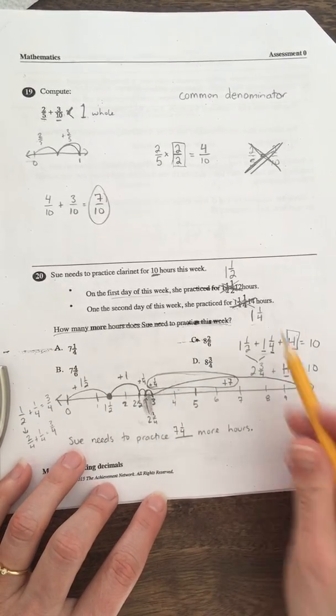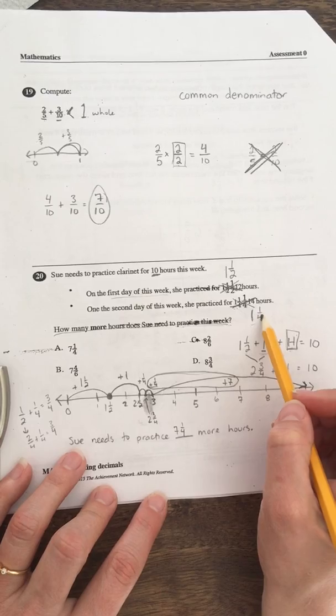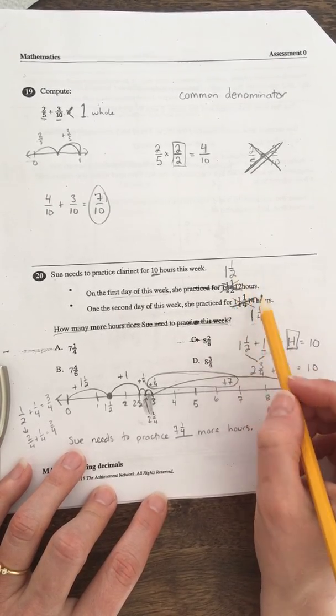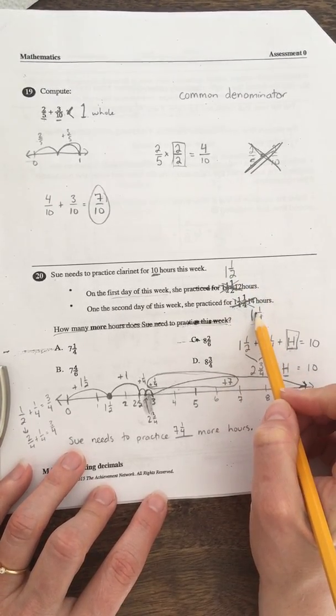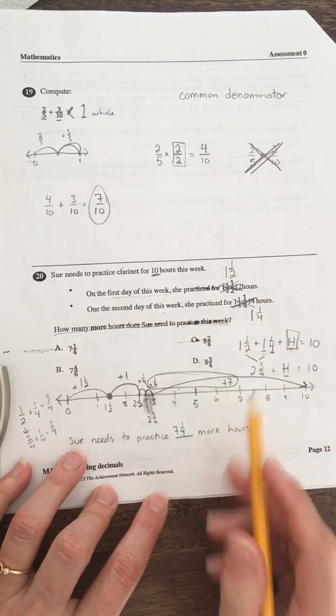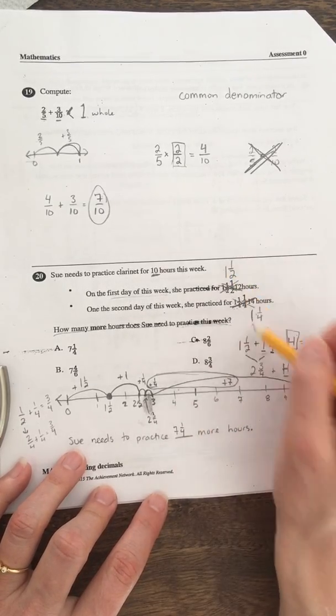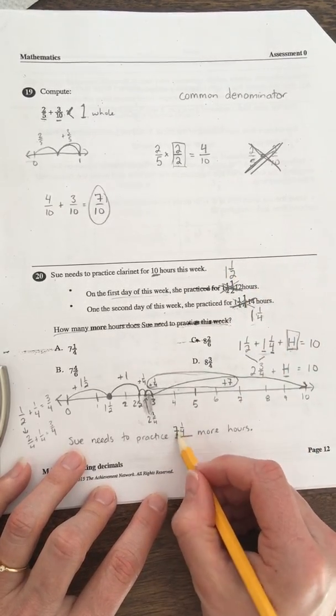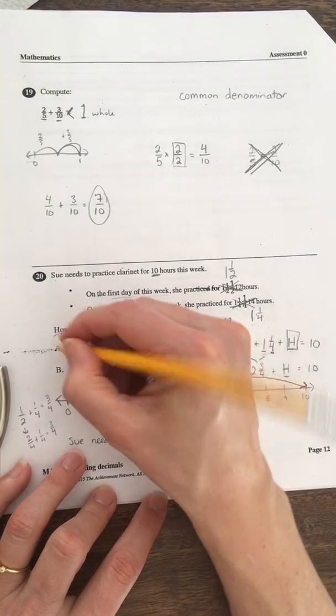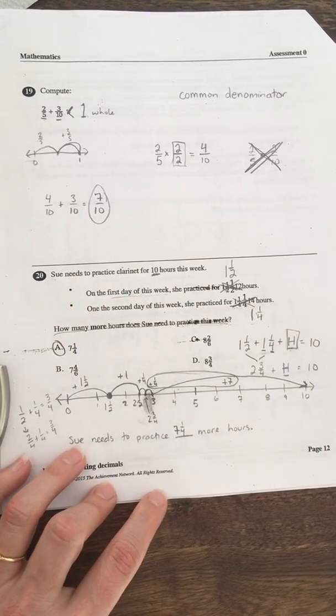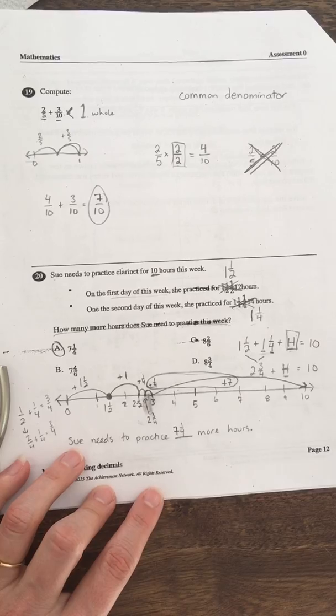And that kind of makes sense to me because this is like less than 2 hours, less than 2 hours. If she'd done 4 hours so far, she would have needed to do 6 more. But she did a little less than 2 on each of those days, so she needs to practice a little more than 6 hours. So A is my answer, and I'm done. Way to go, everybody. Keep it up.